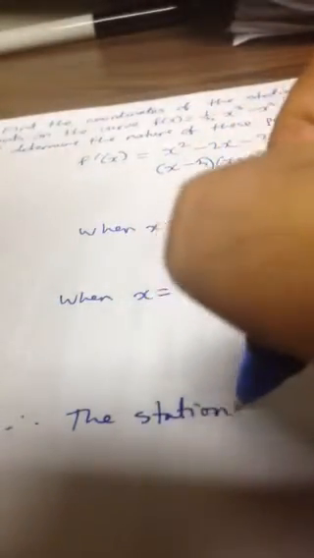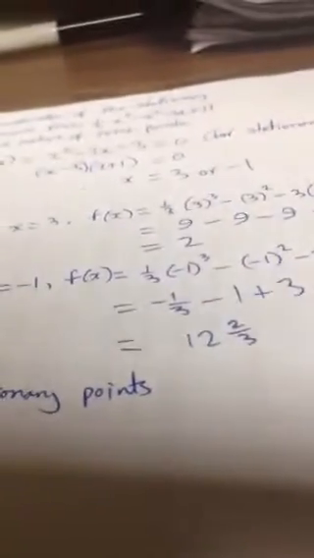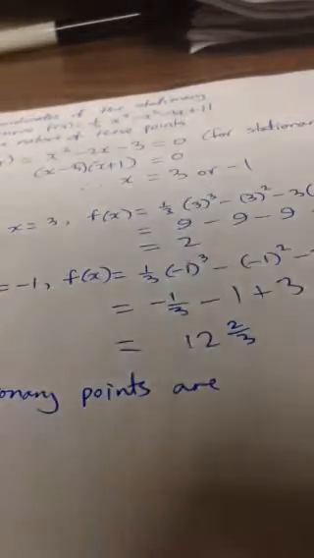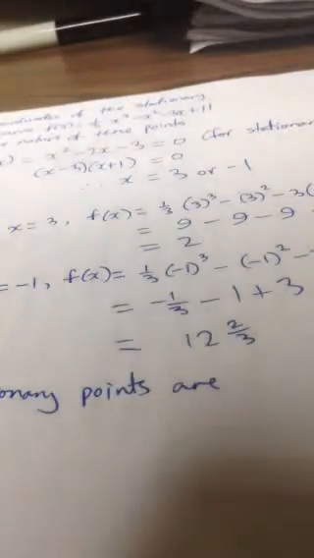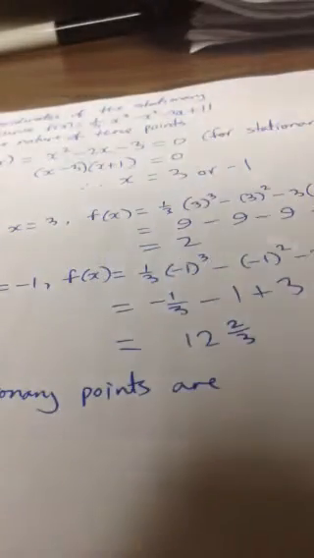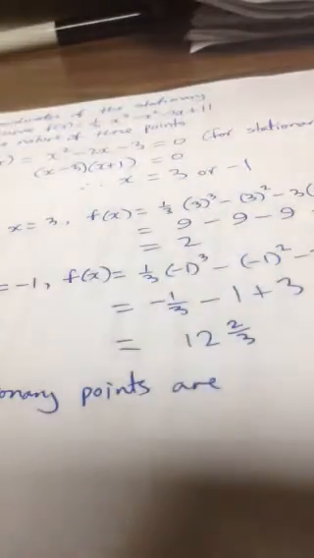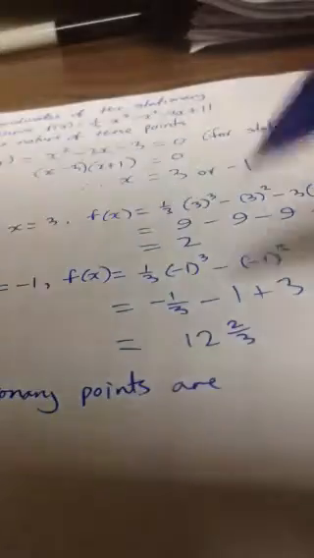Therefore, the stationary points are, and notice that this is a cubic equation. The curve is cubic because it's 1/3 x cubed minus x squared minus 3x plus 11. So the degree of this curve is 3. When we differentiate a cubic curve, we will obtain a quadratic. That's useful to know. So usually when we solve a quadratic equal to 0, we would get 2 solutions. So we expect to get 2 stationary points, as indeed was the case here.